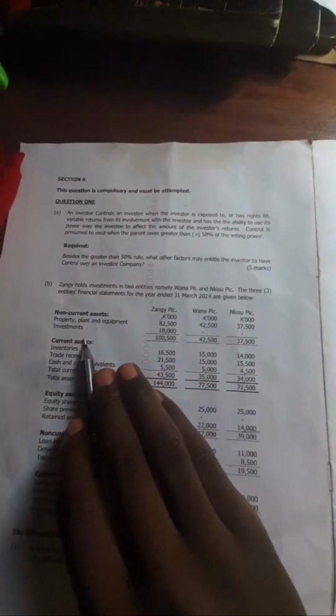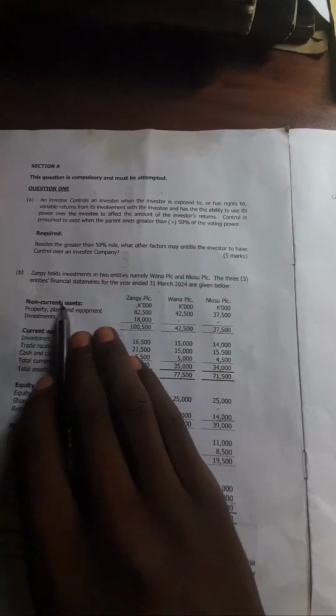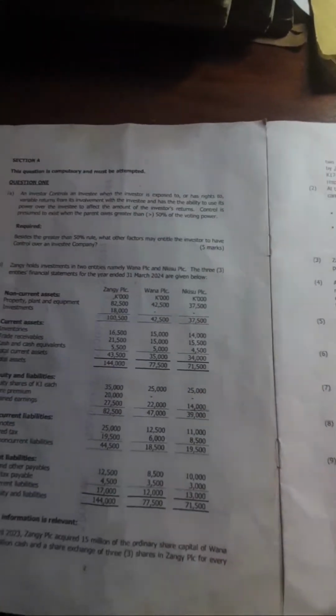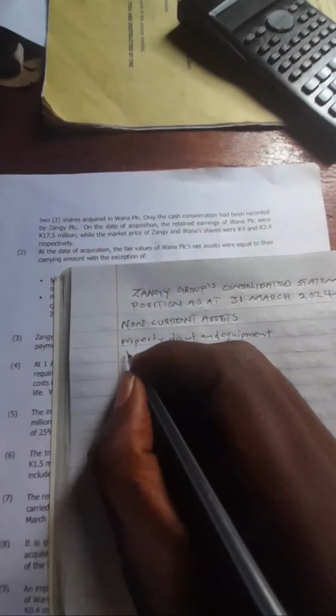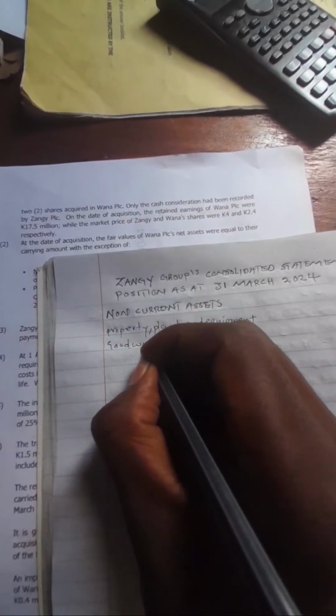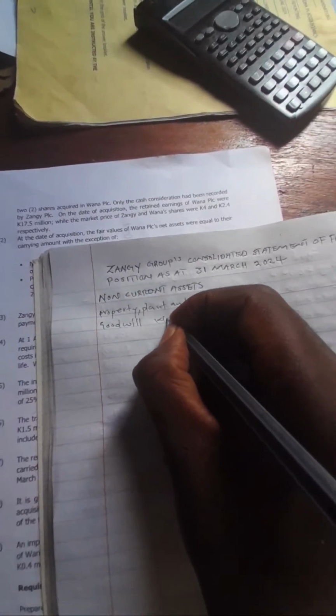This means that maybe there are some other things that we're going to write about the investment. So you don't have just to leave it like that. You come down here. You leave here, you write just one thing, that is goodwill. Goodwill is going to be under workings. It's always on workings number 3.